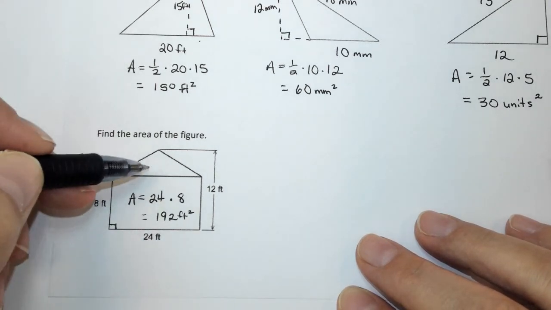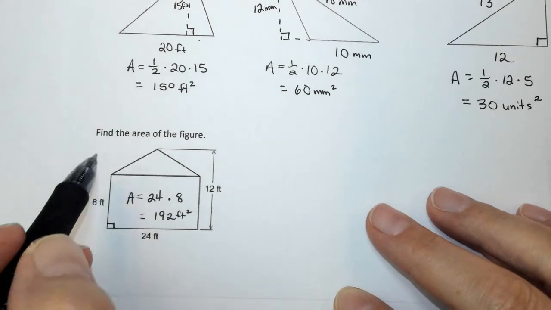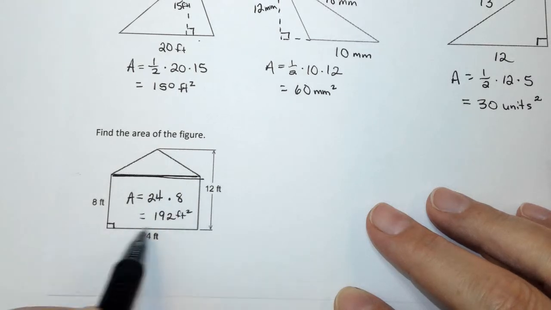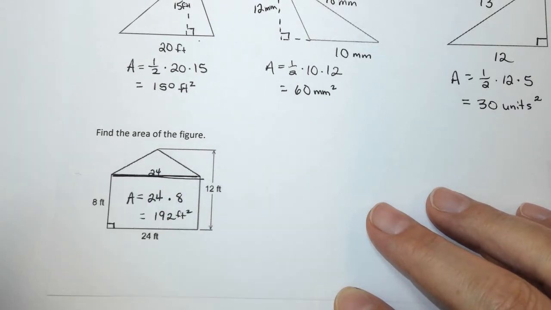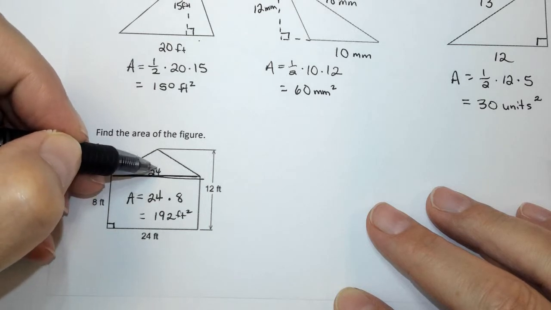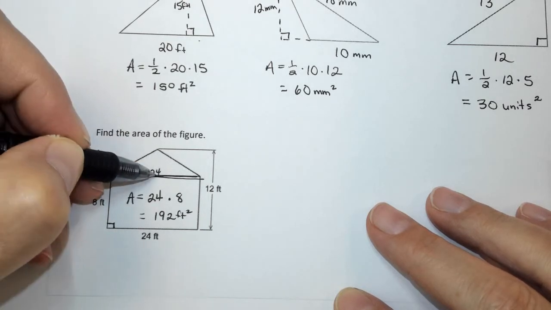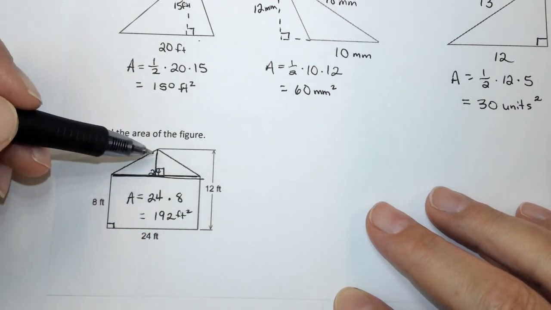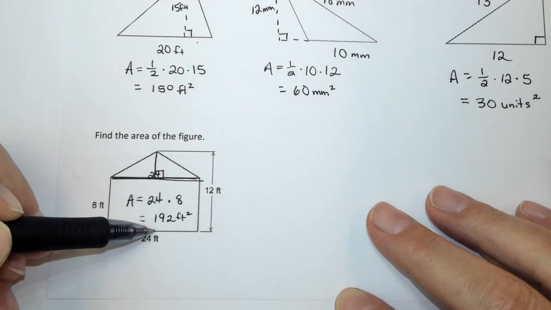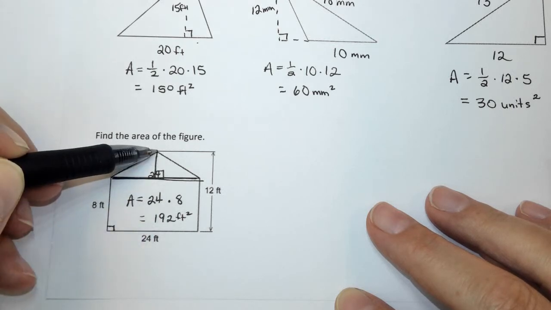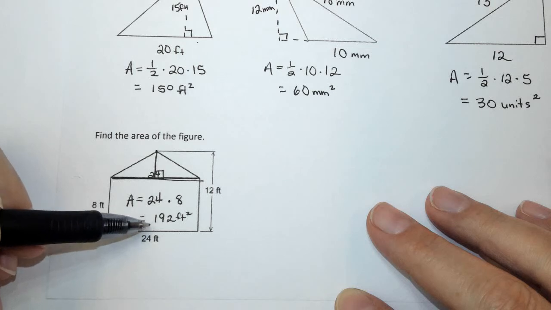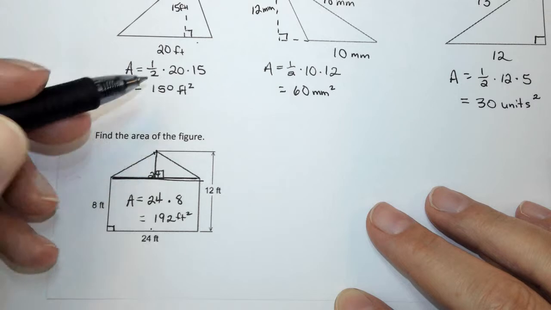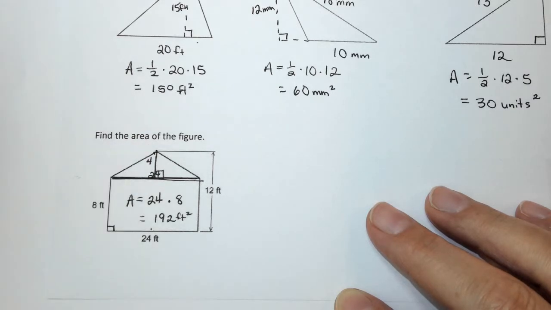Then we can do the area of the triangular part. Now the triangle, its base is still 24 because it spans the same distance as the bottom of the house. This base is 24, and its height from the 24 foot side up to the top, making a right angle, you have to figure out how long that is. Well, the house is from bottom all the way to the top 12 feet. If the distance from the bottom to the top of the rectangular part is 8, that means there's 4 more feet above that. So that means this height is 4 feet.